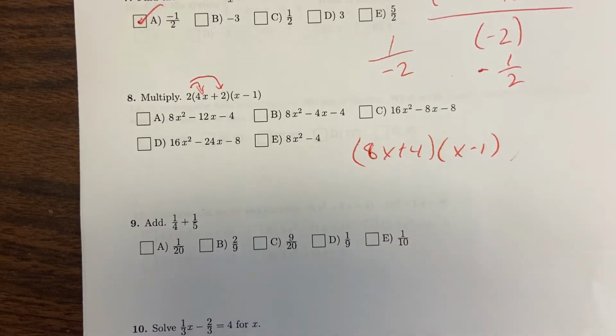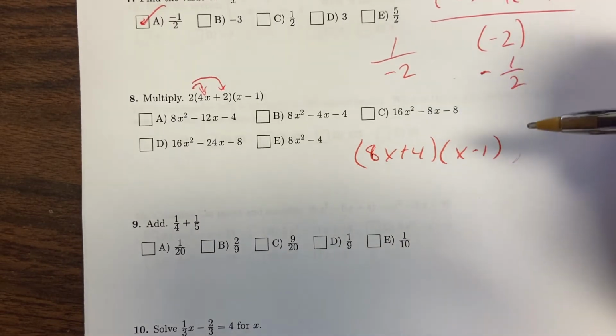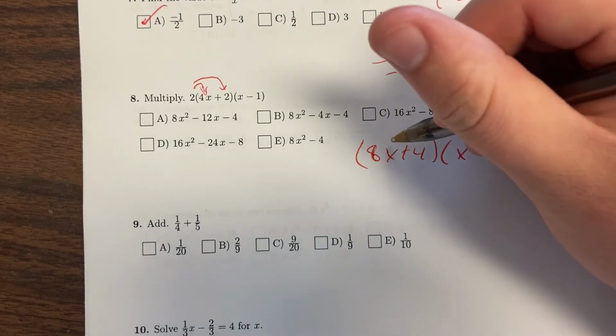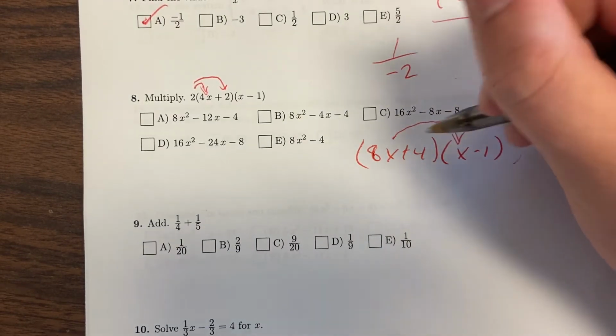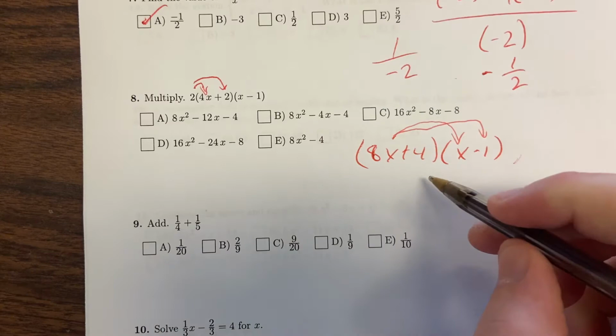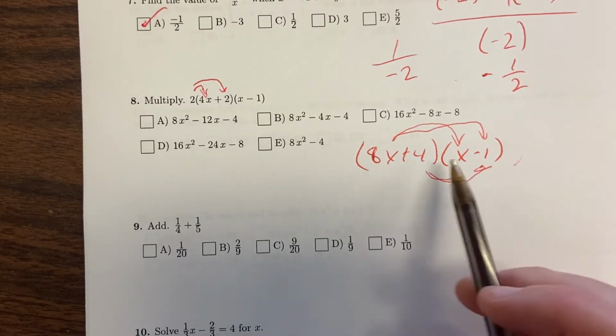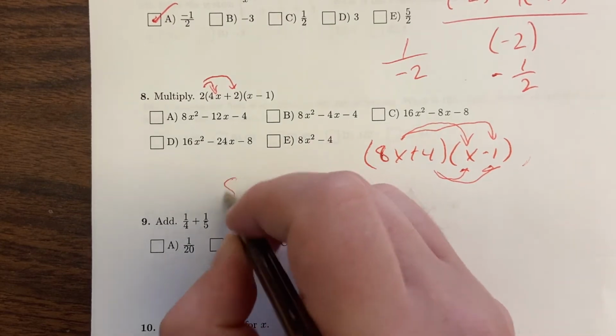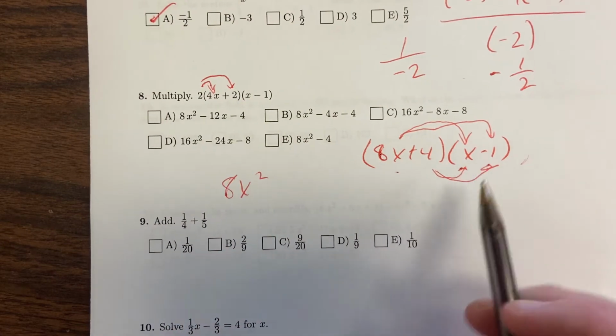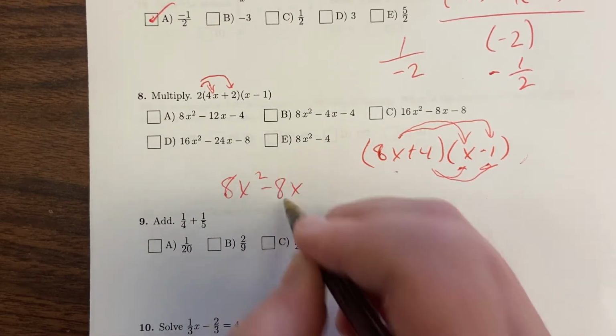So now we've got this kind of mess. Remember, we're multiplying by binomials, right? 2 terms. Everything has to get multiplied by everything. Right? So here we go. 8x times x is 8x squared. 8x times a -1 is a -8x.